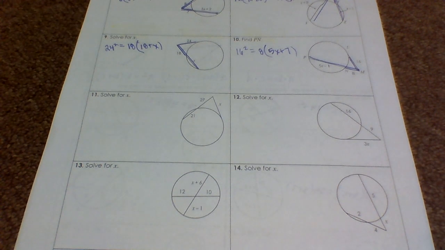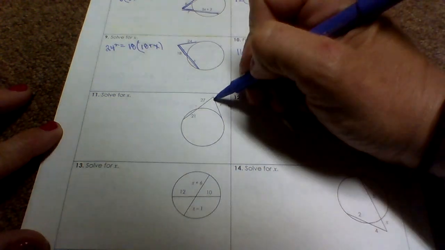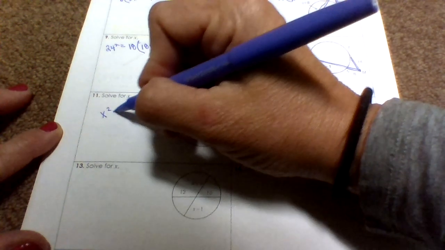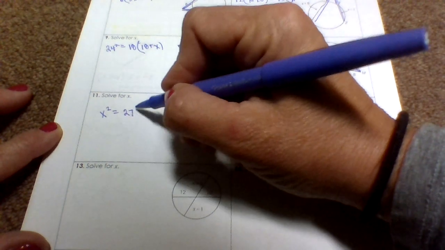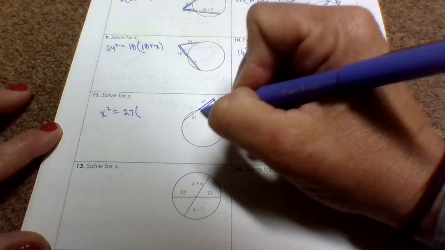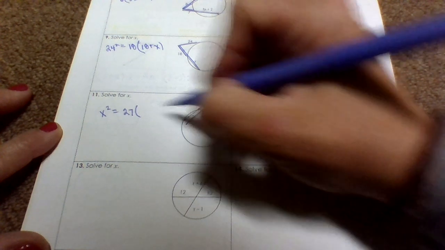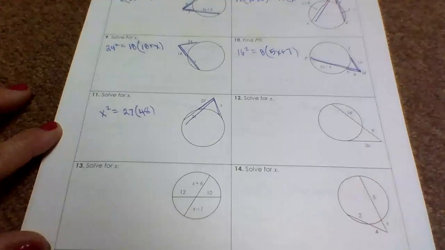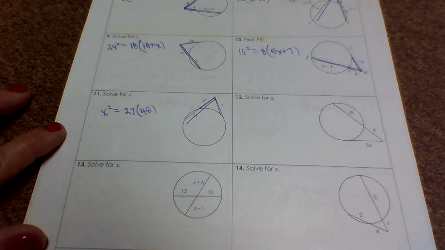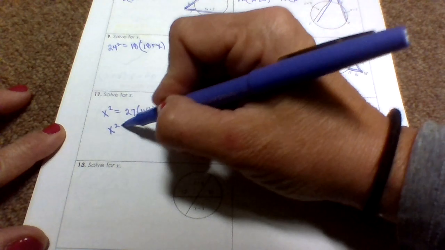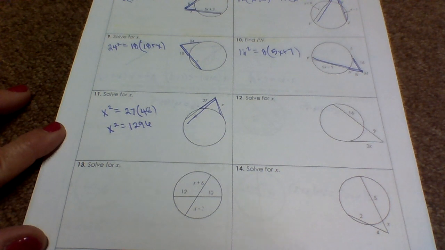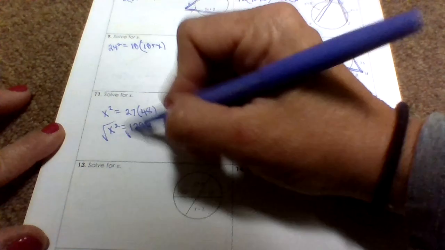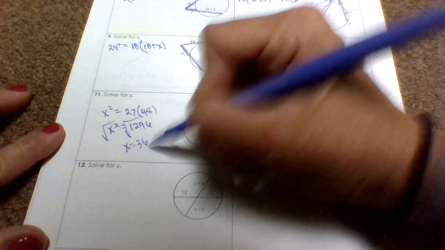So number 11, x. So this would be x squared equals 27 times the entire thing. Make sure you don't do 21. Make sure you do 48. Okay, so x squared equals 27 times 48. Just so you know, I got x squared equals 1,296. And then you would just take the square root of both sides. And x equals 36 on that one.